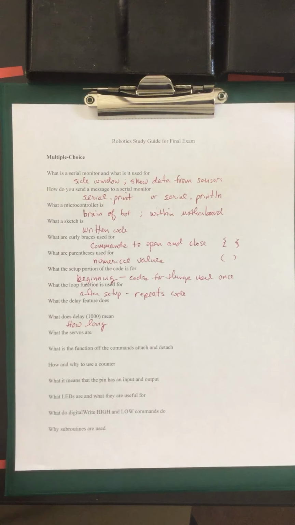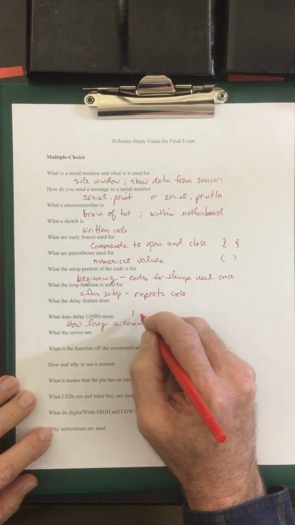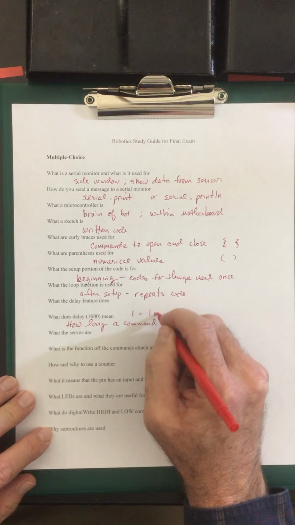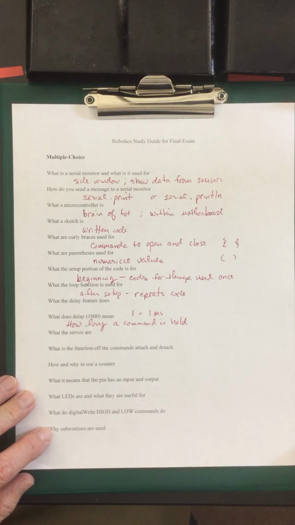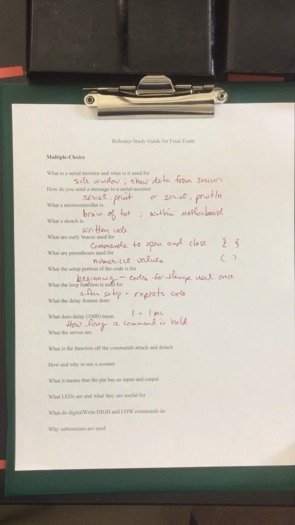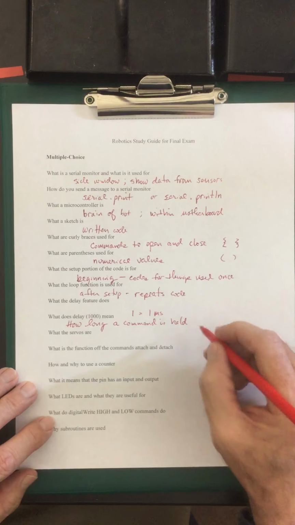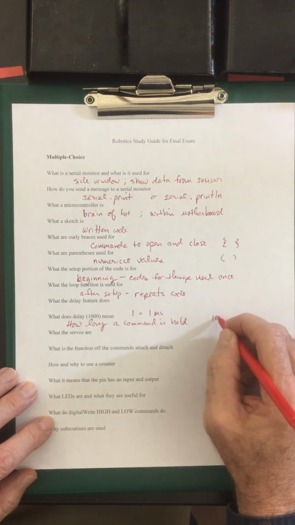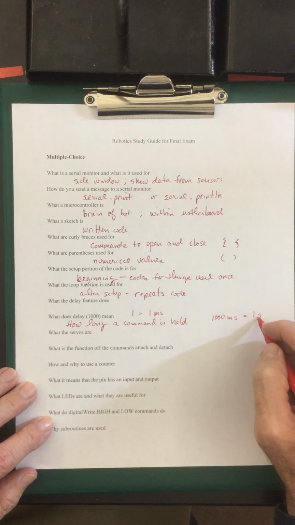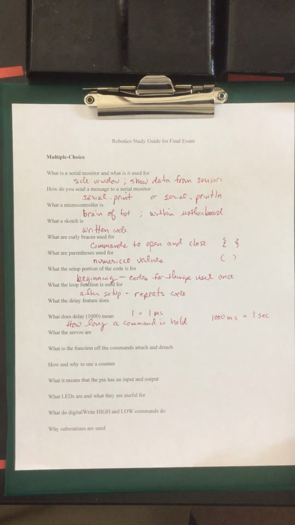A delay of 1,000 means you're doing that command for that period of time. If you remember, 1 is equal to 1 millisecond, which is one thousandth of a second. So if you have 1,000 milliseconds, this is going to be equal to, of course, 1 second.